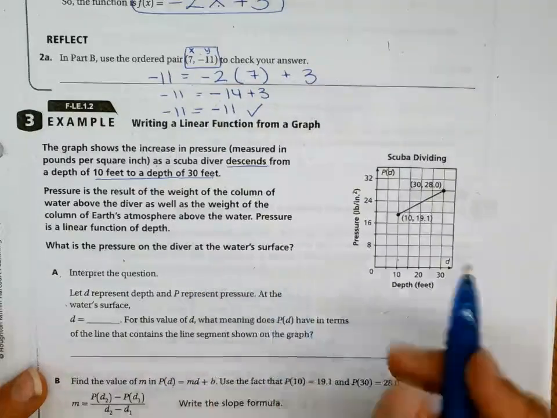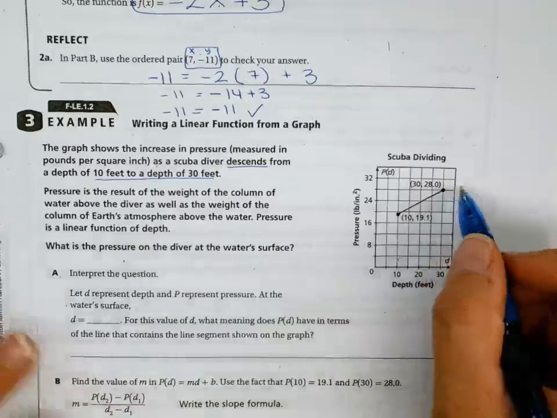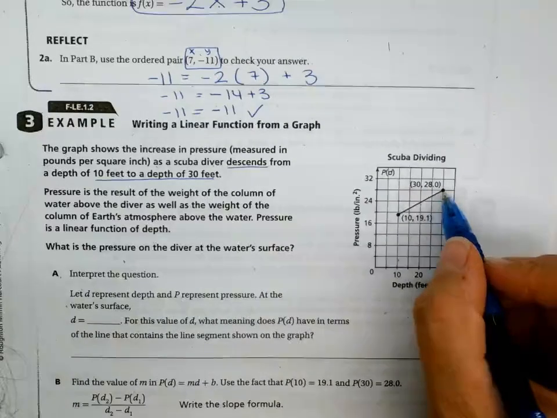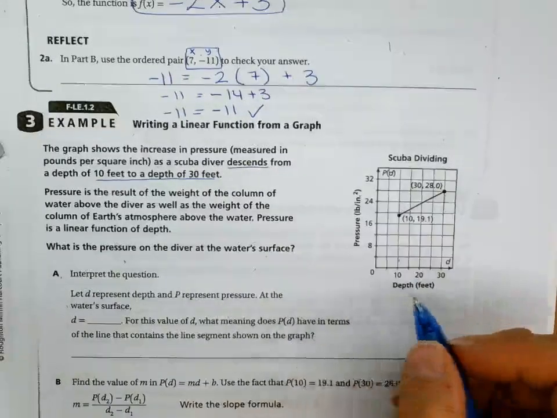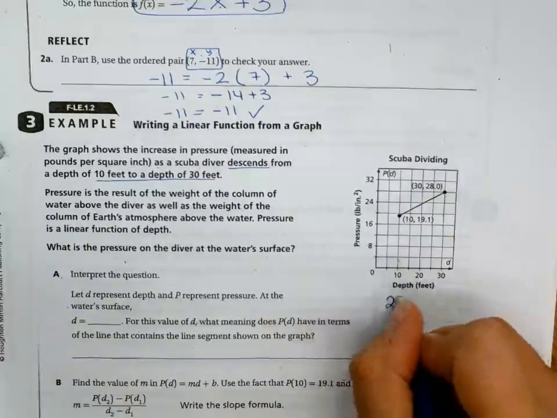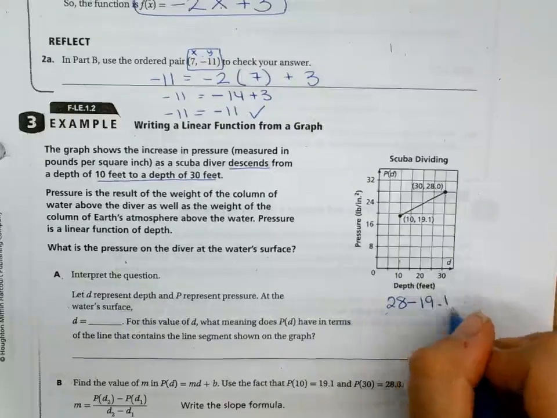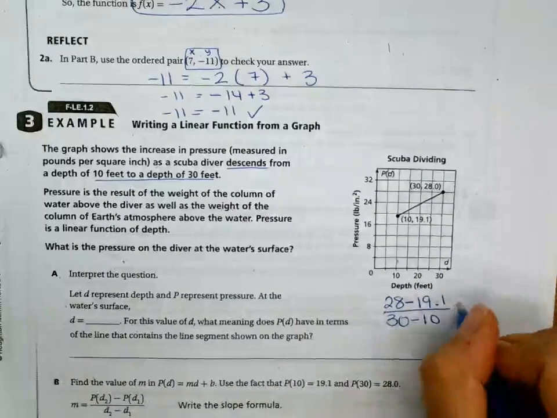All right, so let's look. We need to look at what our slope is here, right? So we're going from a height of 28 to a height of 19.1. So we're going down what over what? So our slope, y2 minus y1 over x2 minus x1.